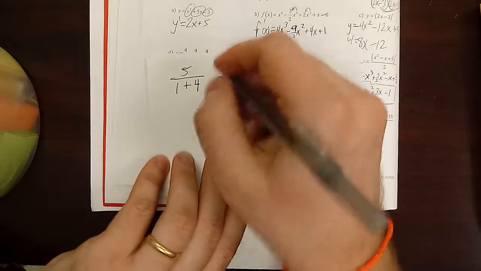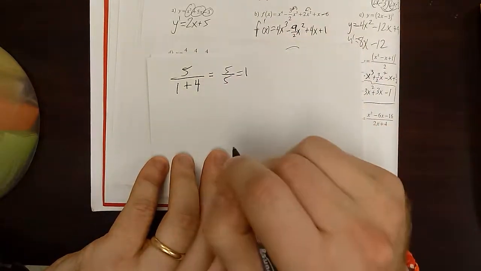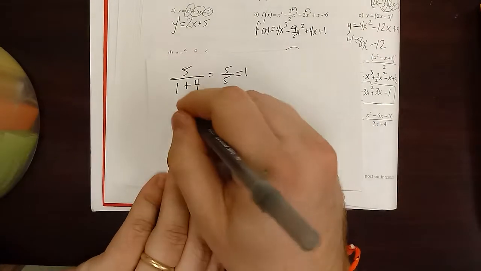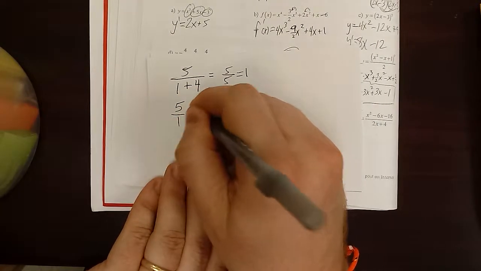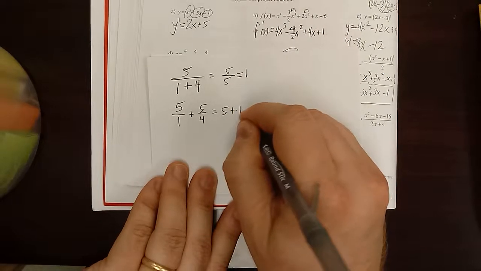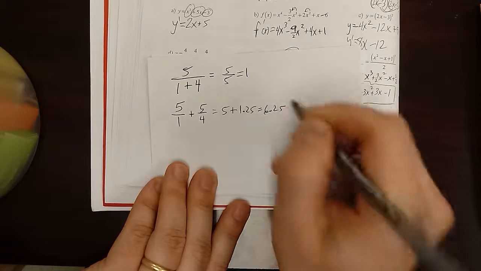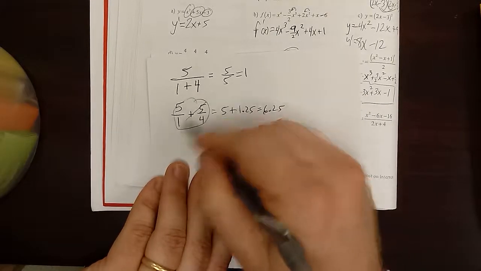That surprised me. 5 over 1 plus 4 is 5 over 5, which is 1, right? But is it the same if we do 5 over 1 plus 5 over 4? This is 5 plus 1.25, which is equal to 6.25. This is illegal.